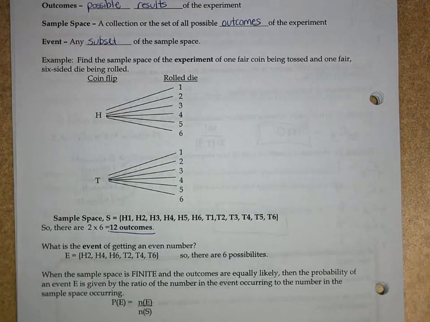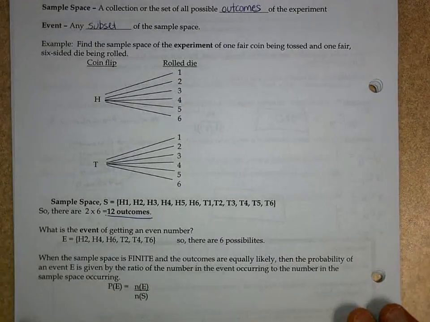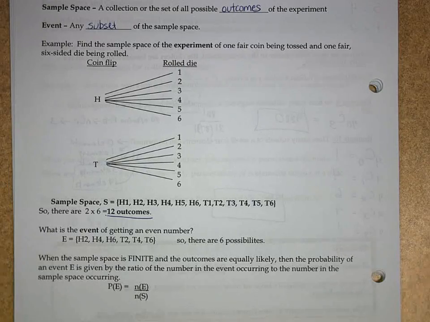H1, which is heads and rolling a 1, H2, heads and rolling a 2. Multiplying all those things, I've got 12 outcomes. 2 options for the coin flip, 6 options for the rolling of the die. So there's your fundamental counting principle being thrown out there. 2 times 6, which is 12.